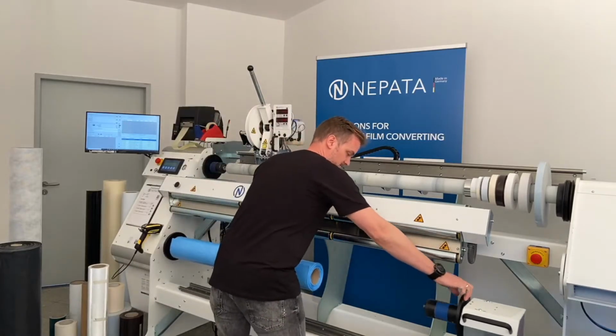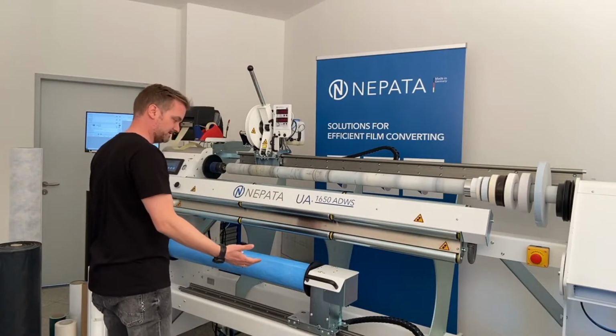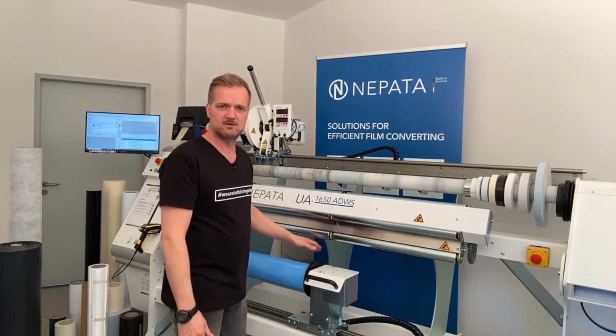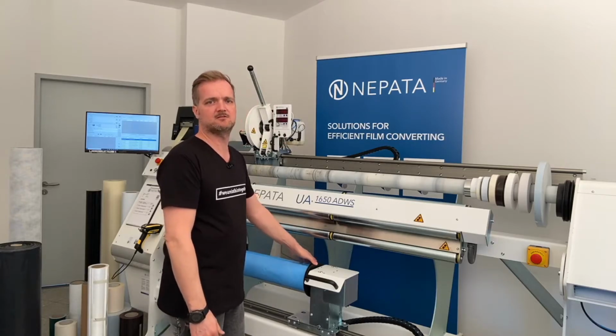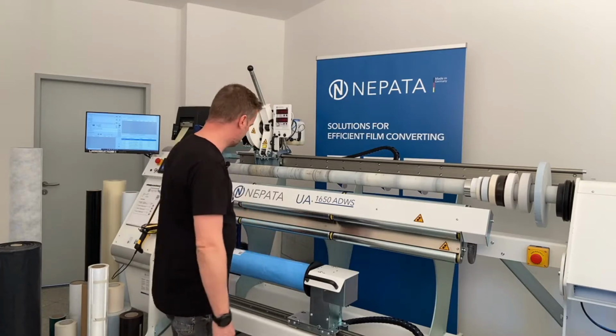So loading a roll of this film on a 3-inch core works like this. Also, other chucks are available from 3-inch to 2-inch to 40 millimeters. So media wound to different core sizes are no problem.